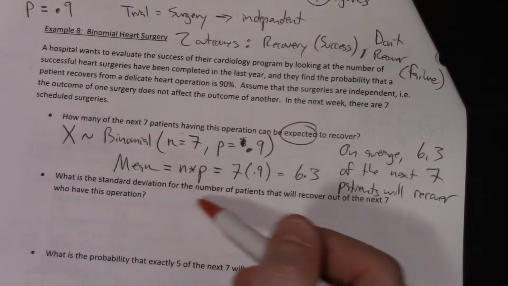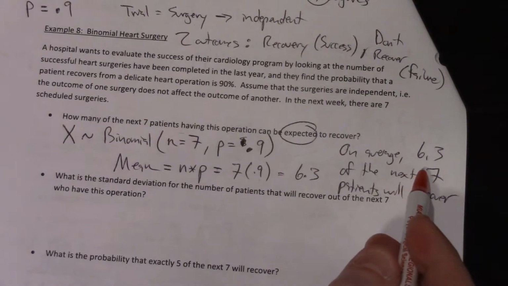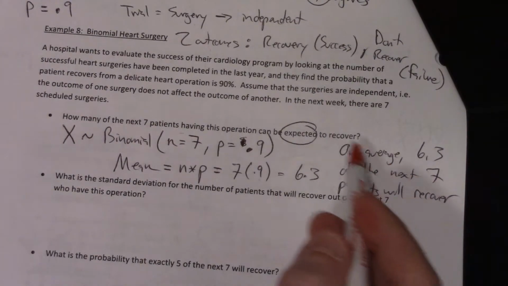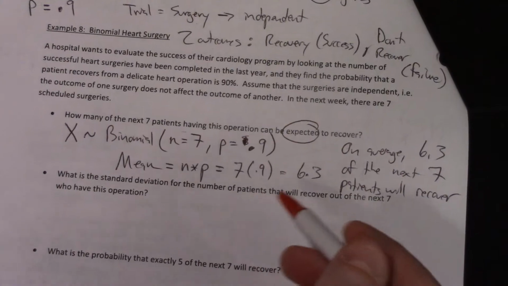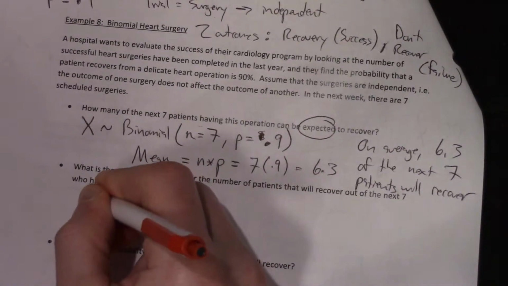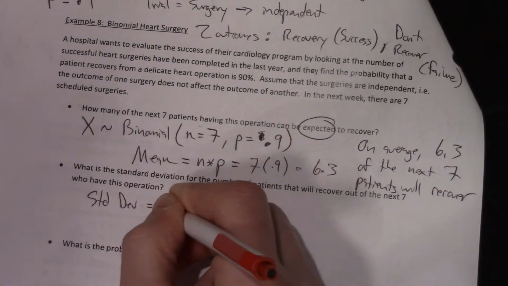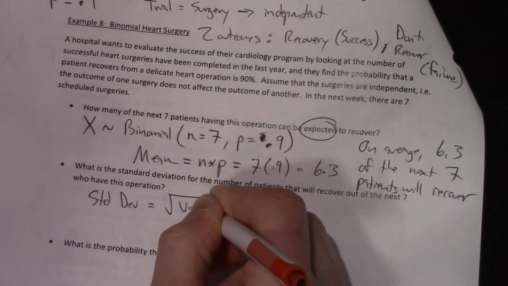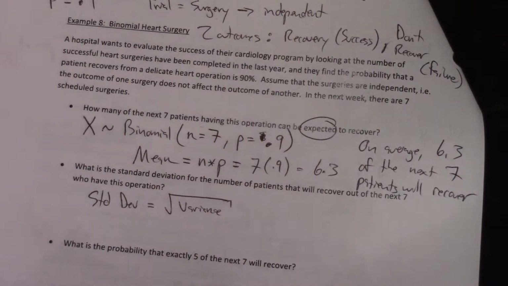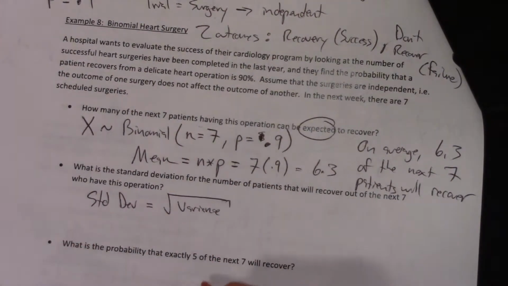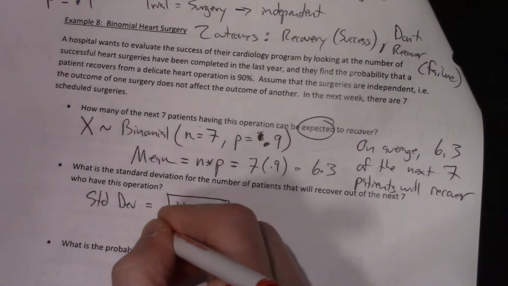Okay, so we're trying to get a feel for how spread out this probability distribution is. So what we want is the standard deviation, and we saw that's the square root of variance. So again, from page 8, there was that formula for variance.